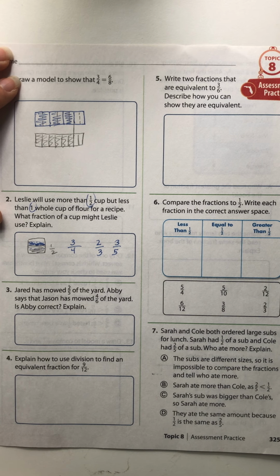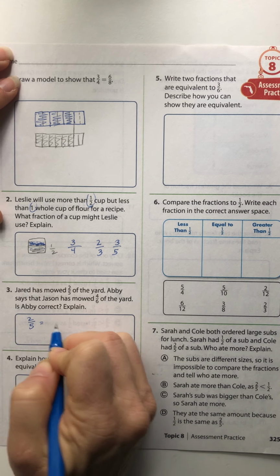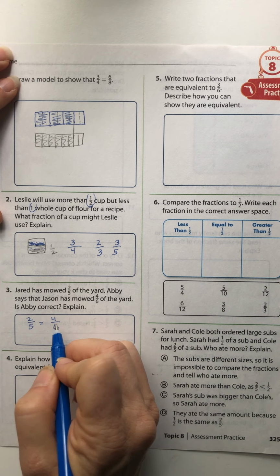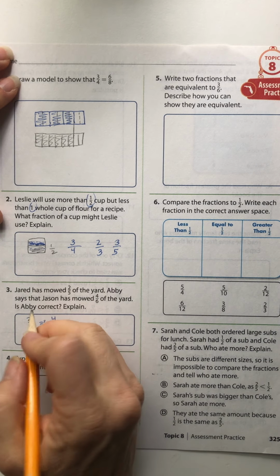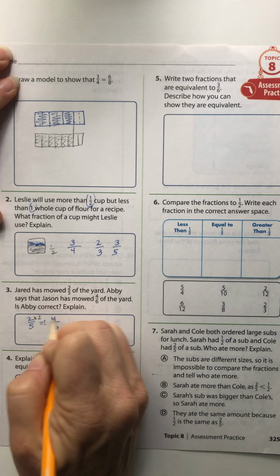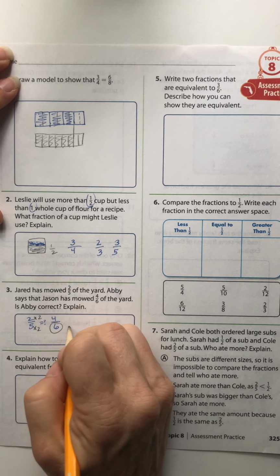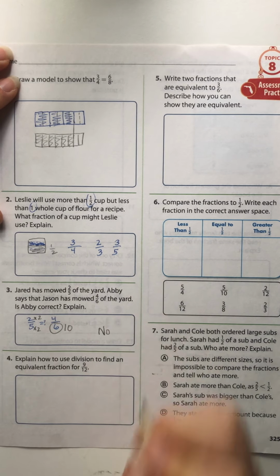All right, number 3, Jared has mowed 2/5 of the yard. Abby says that Jared has mowed 4/6 of the yard. Is Abby correct? So in other words, they want to know, is 2/5 equal to 4/6? That's our question. Well, we know that we can find out if they're equivalent fractions by multiplying. And I know that 2 times 2 is 4. So that means 5 times 2 must equal this number here, which would need to be a 10 for those to be equal. So no, she's not correct.